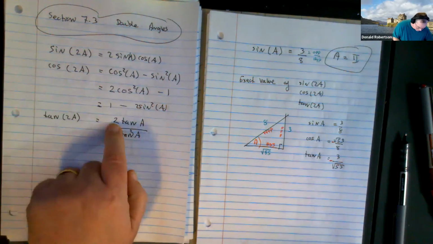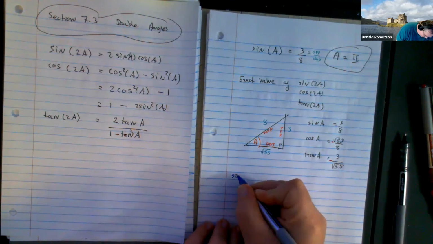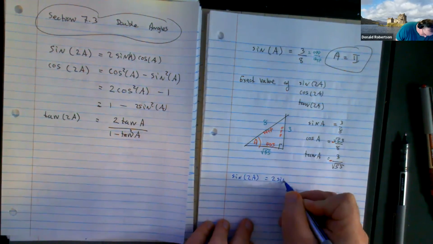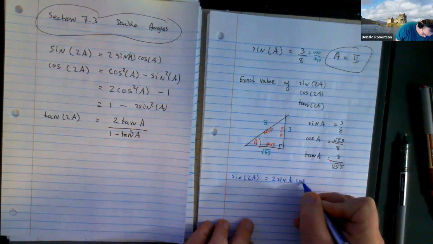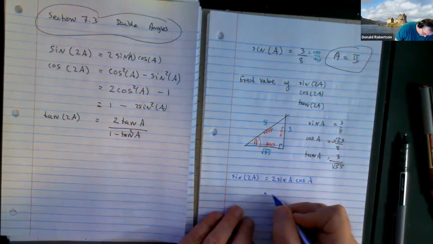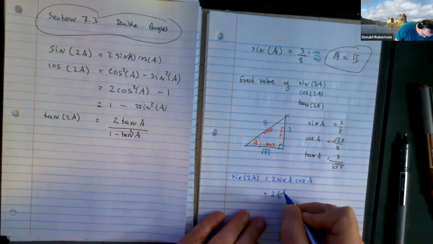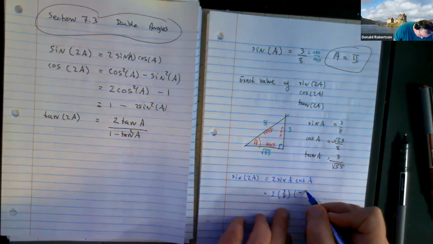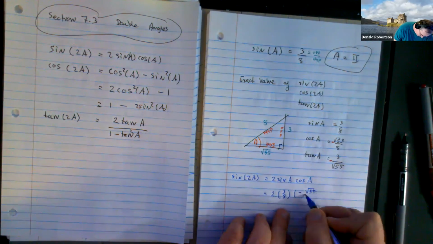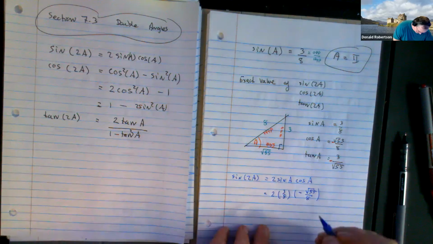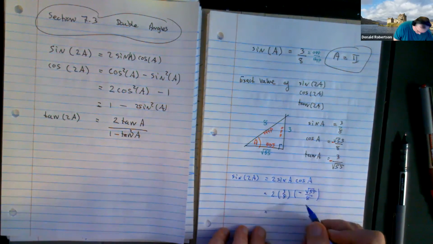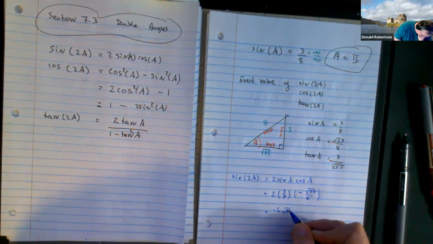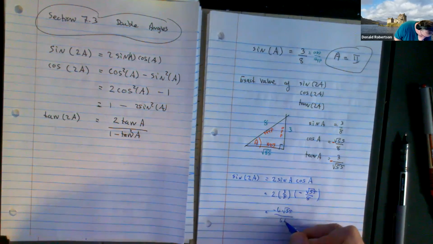It's really just a matter of using the formula. So to get the sine of 2A, it's 2 times the sine of A, cosine of A. That's going to be 2 times 3/8 times negative square root of 55 over 8. That's not pretty, but it's negative 6 square root of 55 over 64.